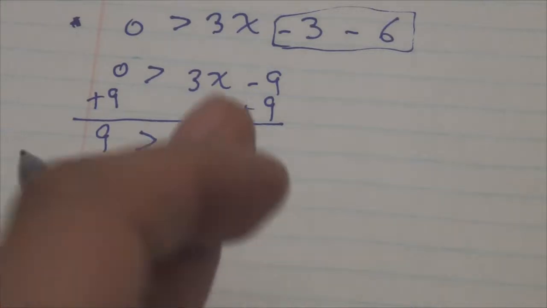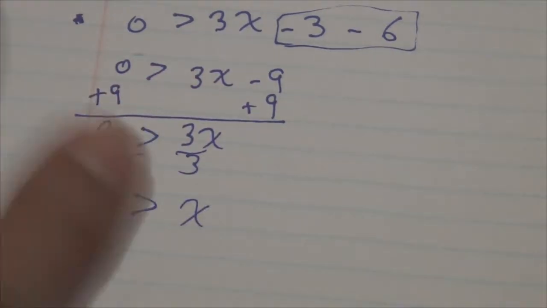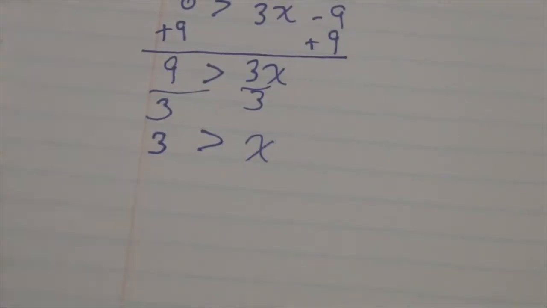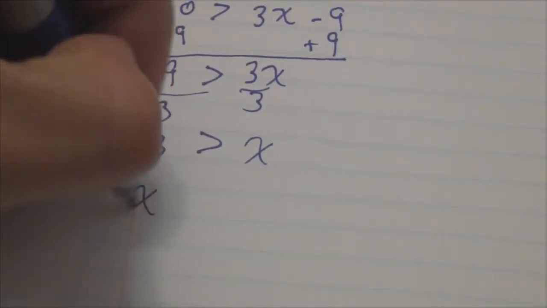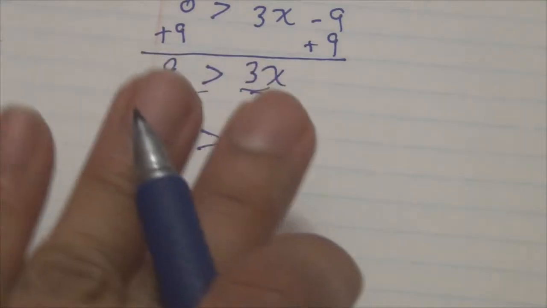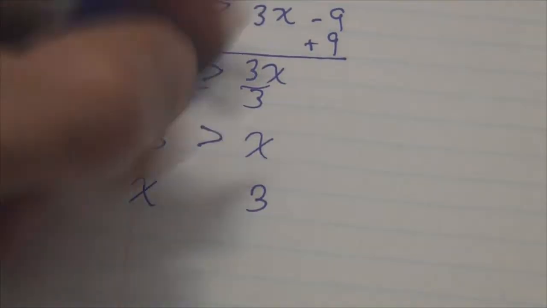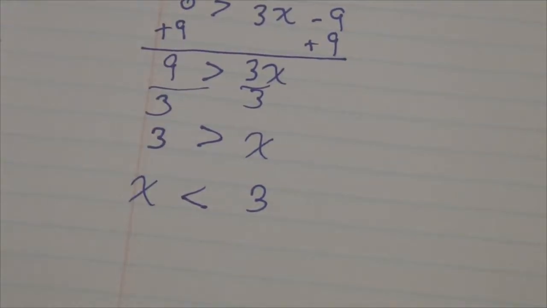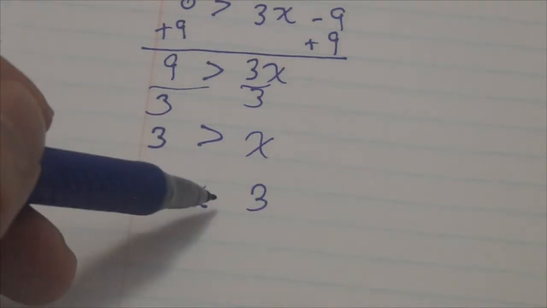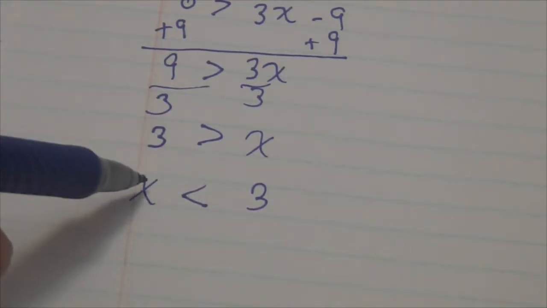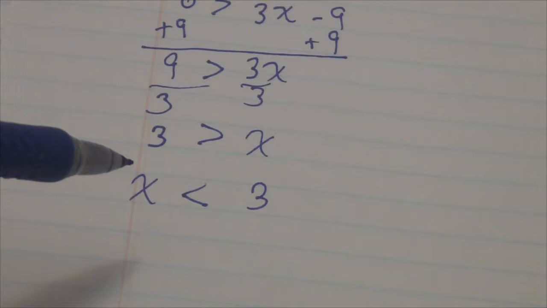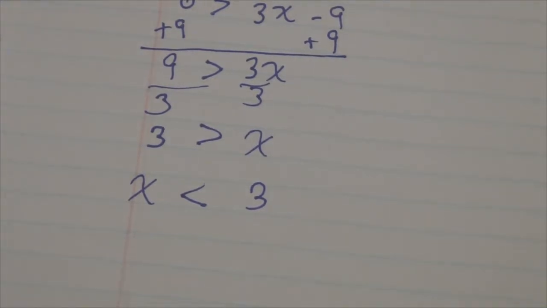So do me a favor and do a reflection of this. If you do a reflection, what's going to happen? The x goes to this side, the 3 goes to that side. And if you're doing this, then the symbol has to change. See? 3 is still more than x. Now x represents all the numbers that are less than 3. Like 2, 1, and so on.